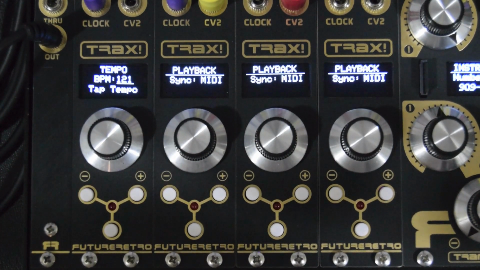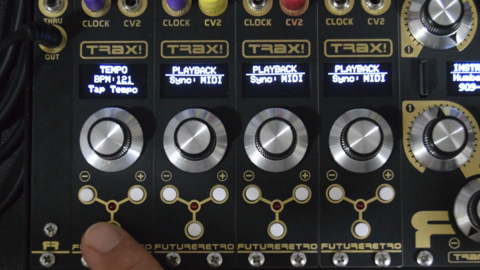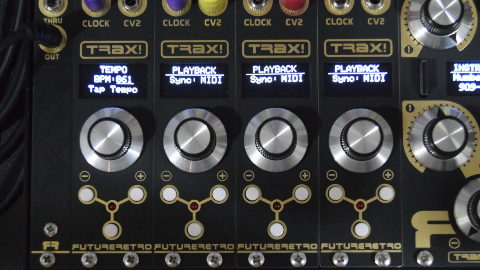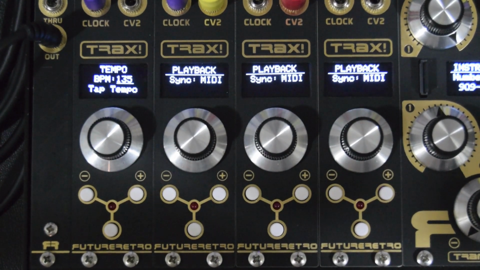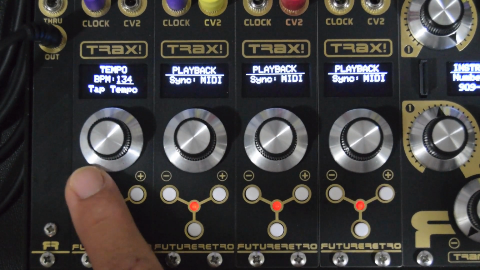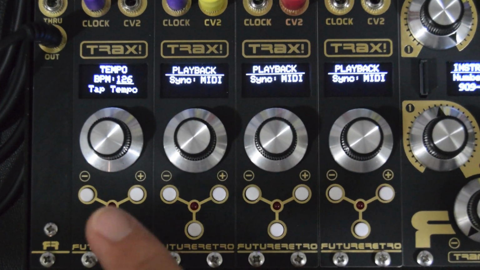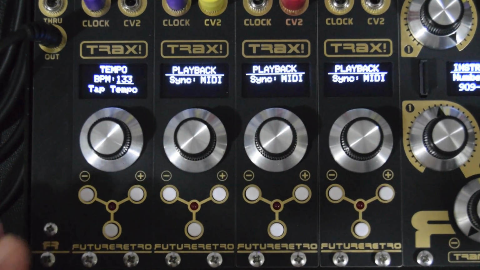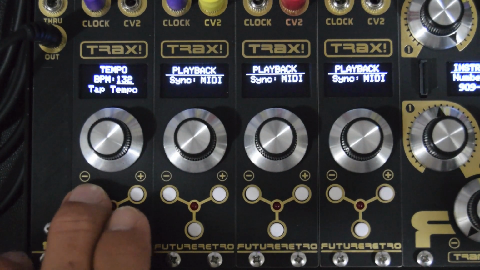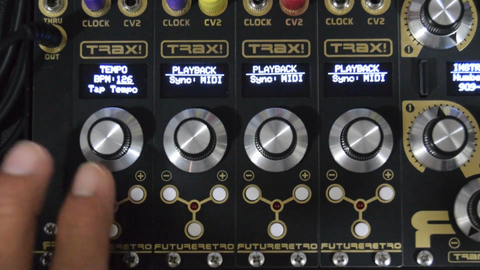Or we could use the tap button to enter in our tempo by tapping twice. And there I've just half timed it. If I want to double time, well, pretty close. Slow it back down a little bit. But that's an easy way if you're trying to beat match something else that's not synced up. You could just tap the tempo in and get really close that way. Then you may have to make some fine adjustments using the up-down keys.